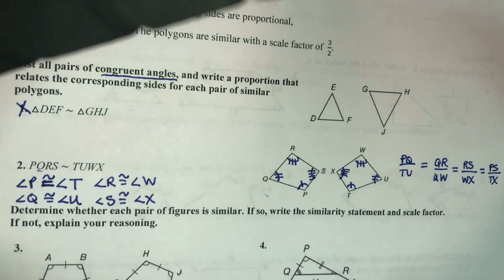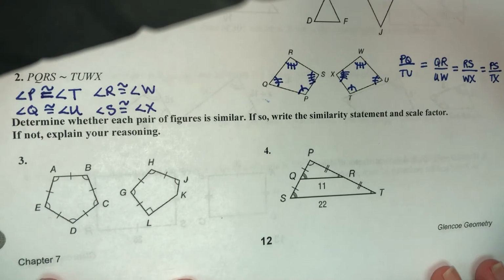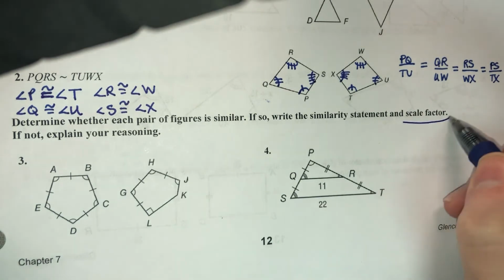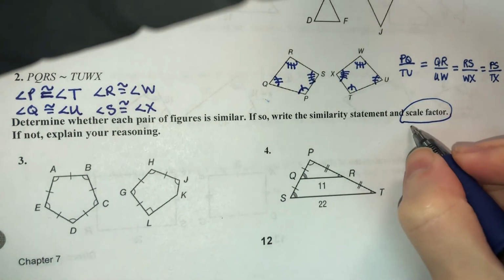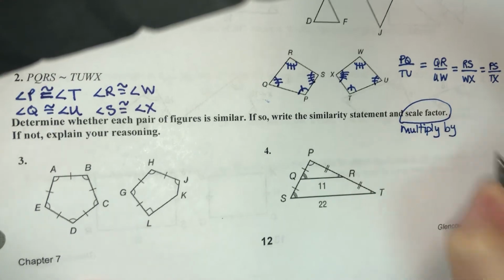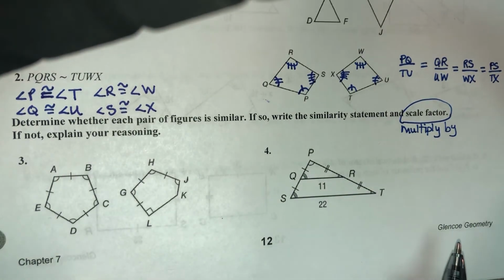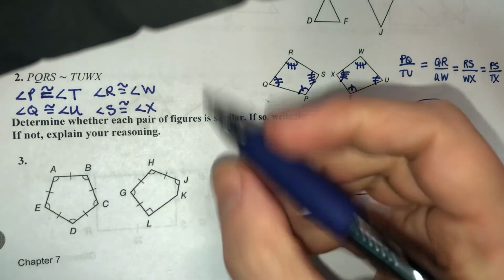So the next little section here says determine whether each pair of figures is similar. If so, write the similarity statement and the scale factor. So this word scale factor is new. This is what you multiply by to go from one shape to the other. Okay? So for number 3, do these 2 shapes appear to be similar?